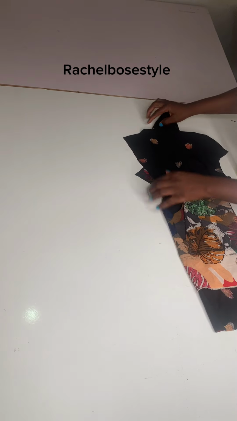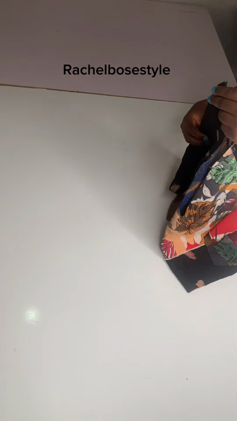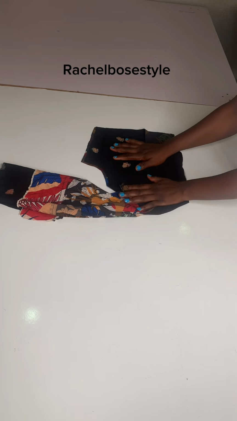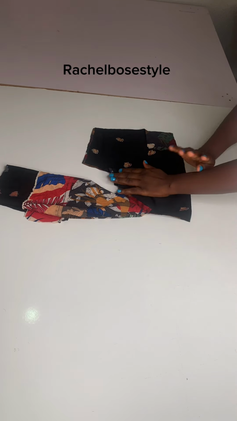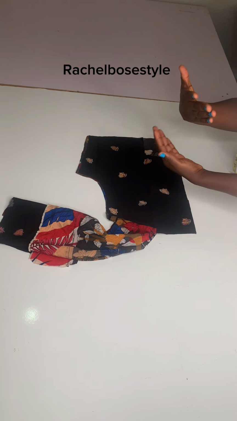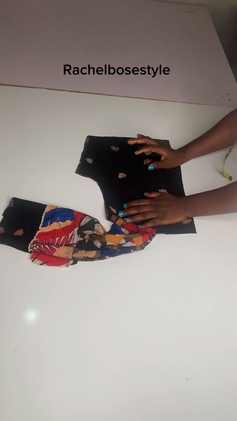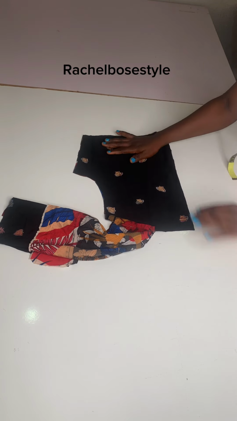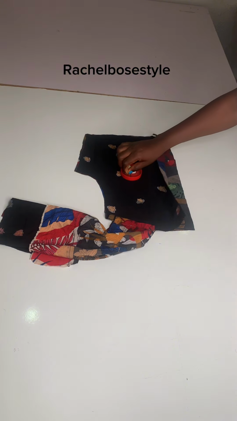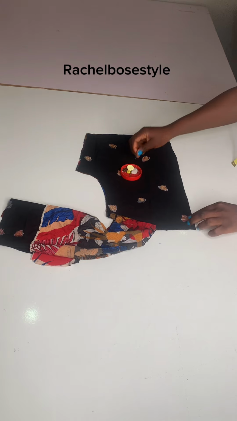So the next thing now is to take my measurement. Firstly, I'll join the zip allowance side. I'm not putting a zipper on this outfit because the fabric is a bit stretchy, so it will definitely give me the shape I want. So I don't need to put that. If you are good with that, feel free to put it on your own dress. But as for me, I'm not putting that for this particular outfit. So I'll go ahead and pin mine.